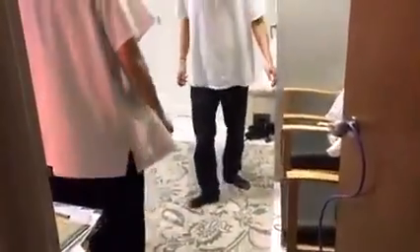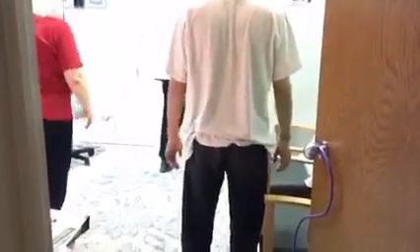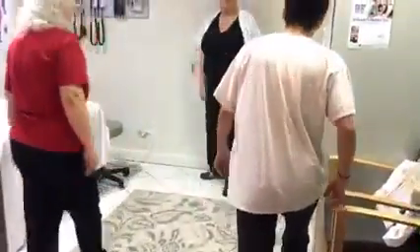Good. Another way we're doing a good job with our psoas is taking a really big step and then taking the leg back. Taking a really big step and then taking the leg back. So those would be good ways.